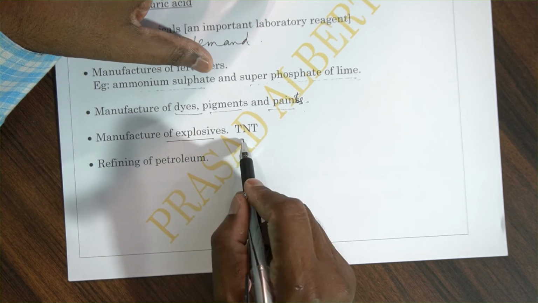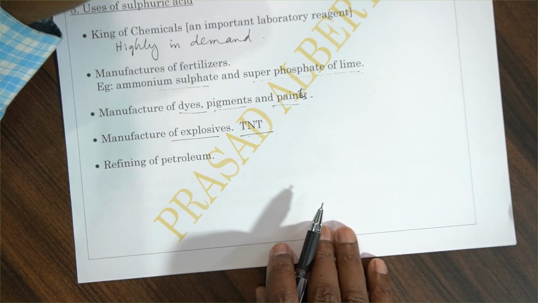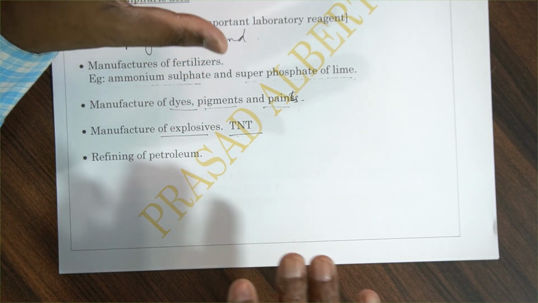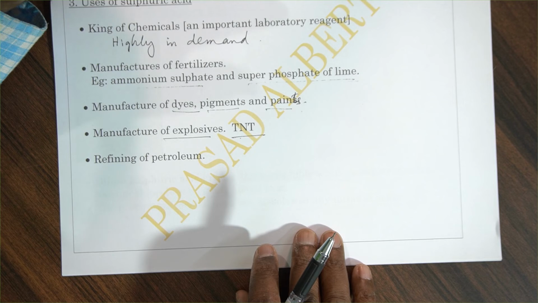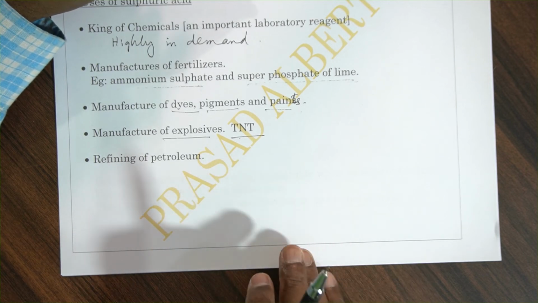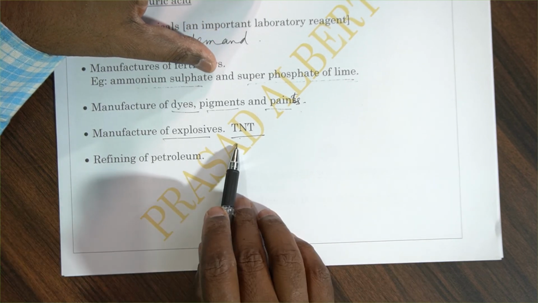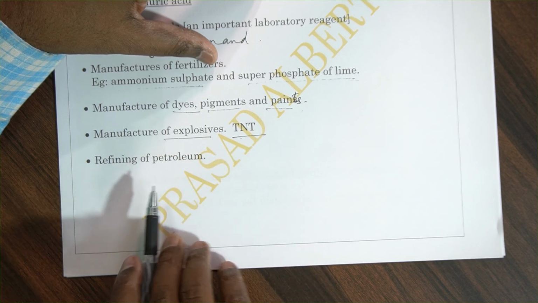For the manufacture of explosives like TNT, sulfuric acid is required. Explosives are also needed in our country because we need to blast rocks and minerals. There are mines where we take various kinds of minerals for metals and many other elements. Where explosion is to be conducted, TNT is a very common one. So we need sulfuric acid for this.